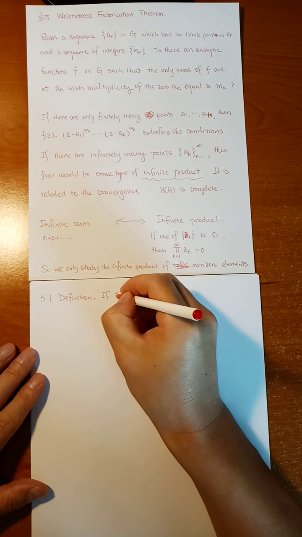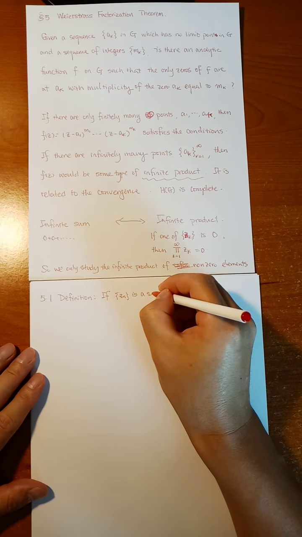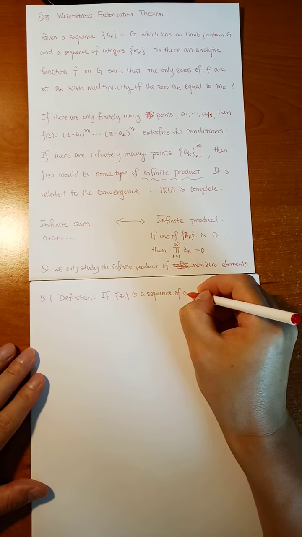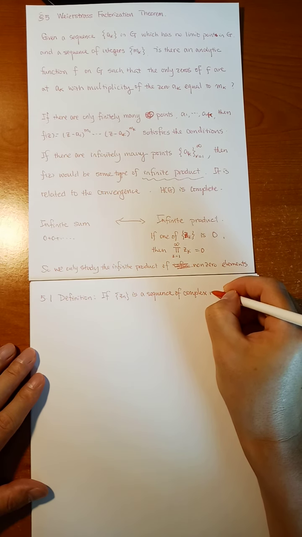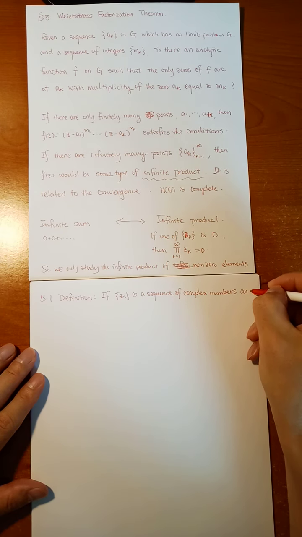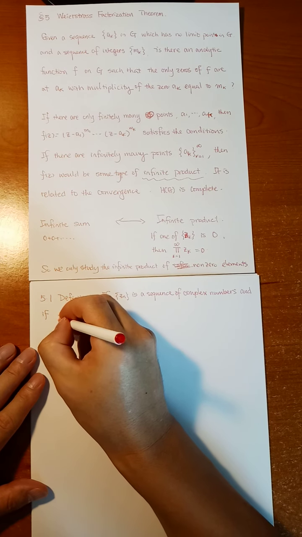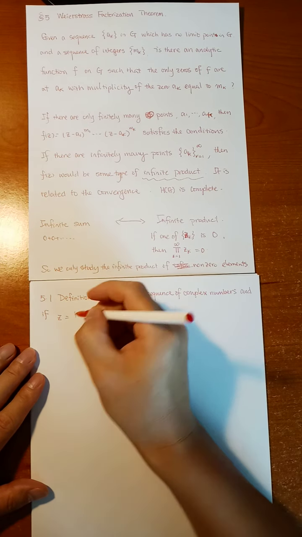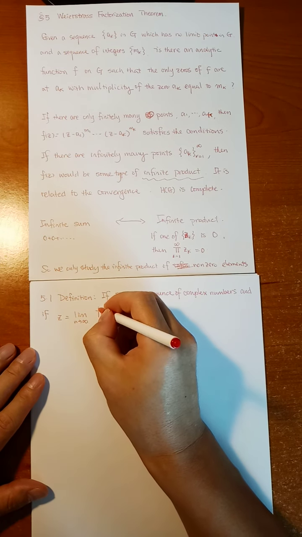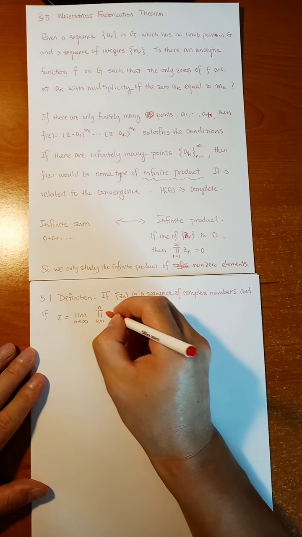If z_n is a sequence of complex numbers, and if z is the limit as n approaches infinity of the partial products, then, remember, in the infinite sum we have a partial sum, and in the infinite product we have a partial product.